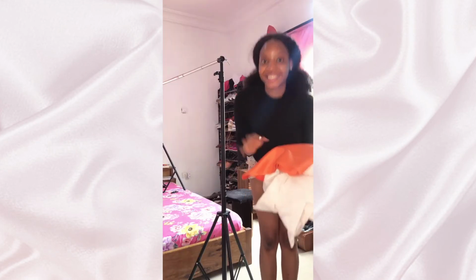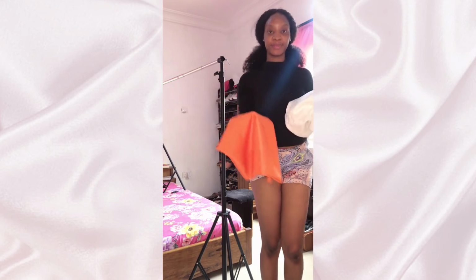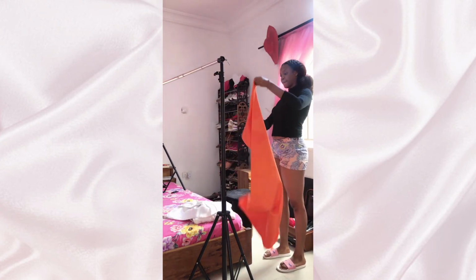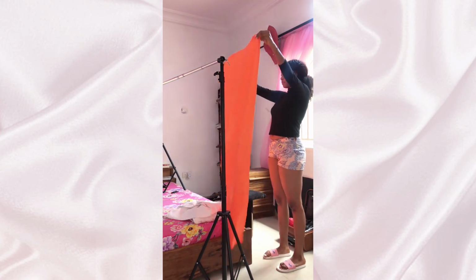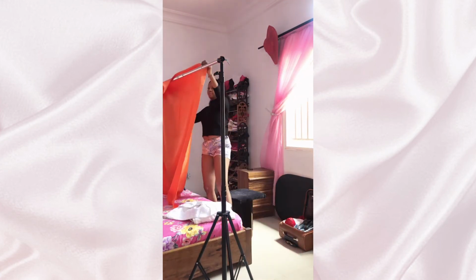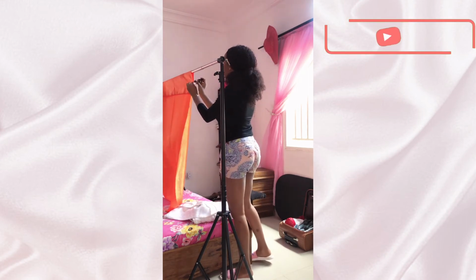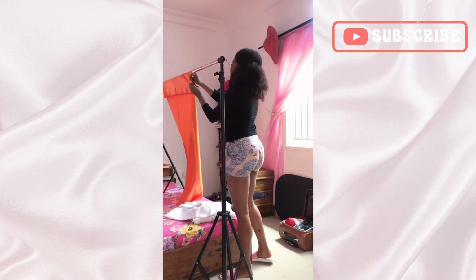Let me teach you how to set up using natural light and satin backdrops or materials. So I'm just going to use this orange one first. You can see that it's short and it wouldn't cover the whole space, so I'm just going to identify where exactly I want it to be, and I'll use my clips to just hold it at both edges.